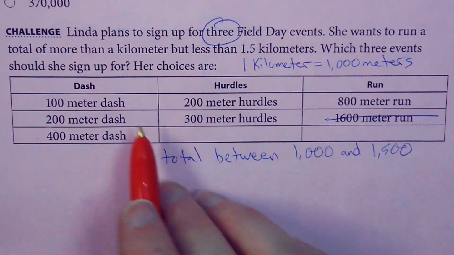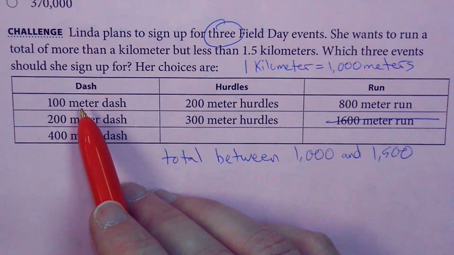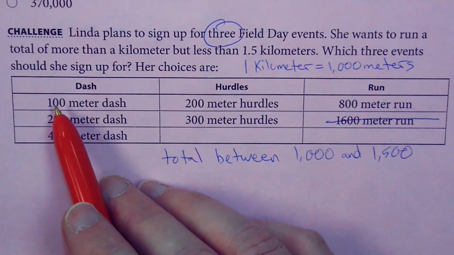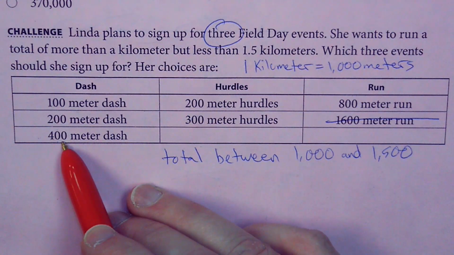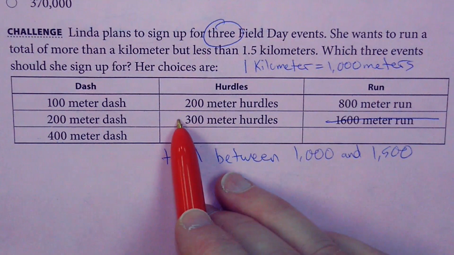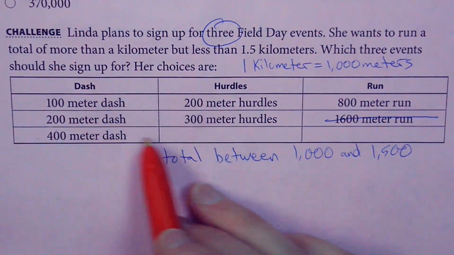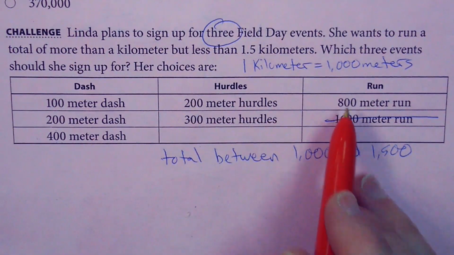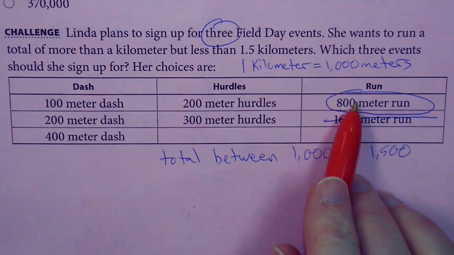Ooh, there might be a couple ways to do this. Well, there's a couple ways we can't, right? I couldn't do these 3, because that doesn't even get me to 1,000. Maybe the bigger numbers. 4 plus 3, 7, 8, 9. So there's no way to get 3 events without using the 800. So we know we need the 800-meter run for sure.